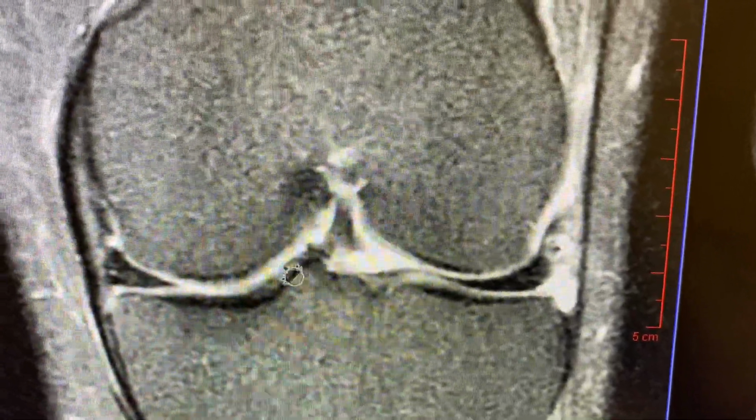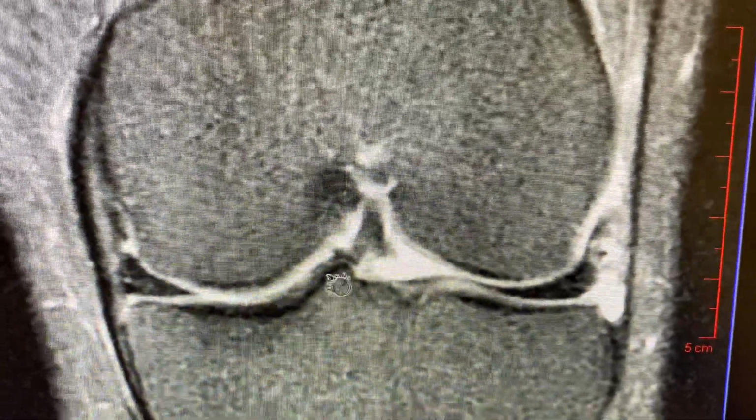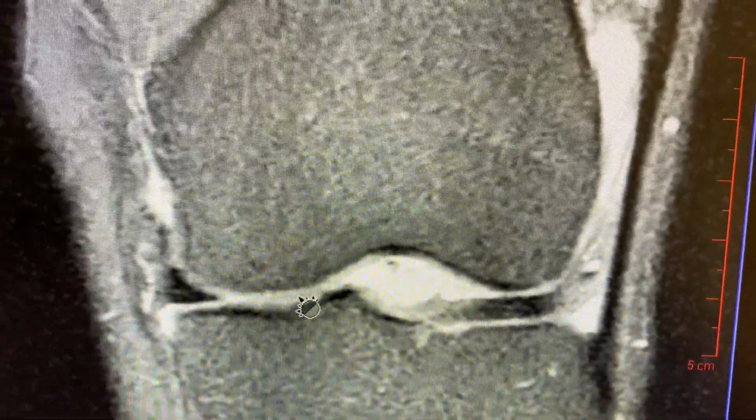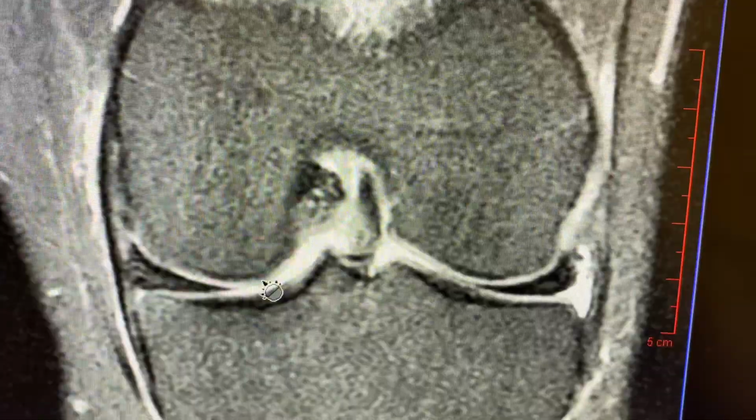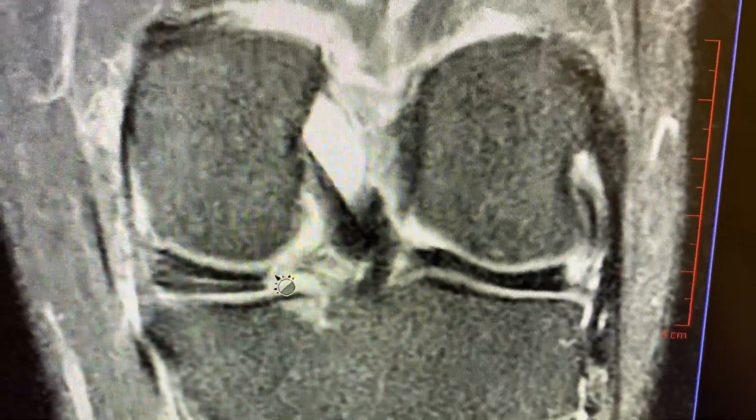And why do I look for them? Because it's important. It's actually an epidemic. Like Dr. LaPrade said, it's a silent epidemic, which means that these are out there. And unless you look for them, you're going to miss them. And if you miss them, the patient's going to end up with arthritis.